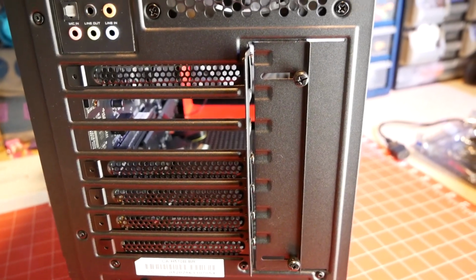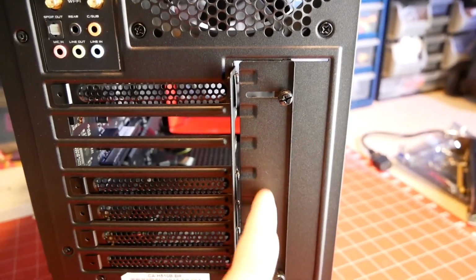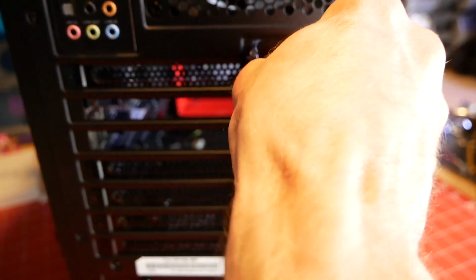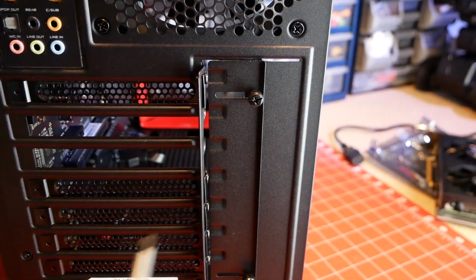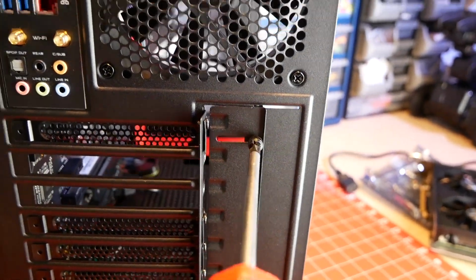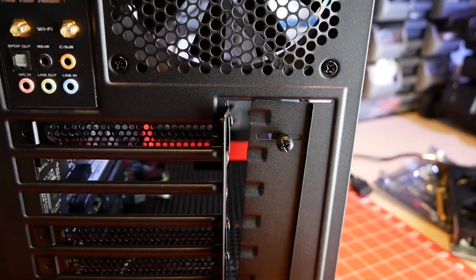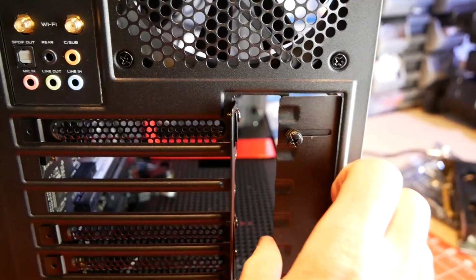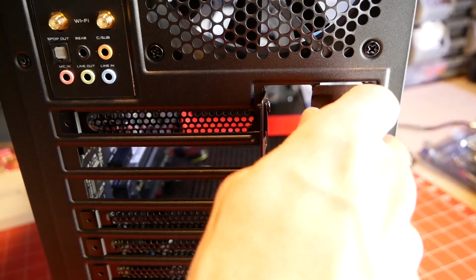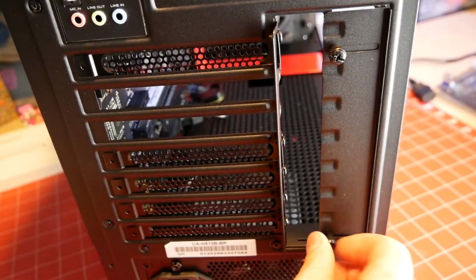And then before I put the card in, I'm going to have to take out this panel right here. So I'll take out these screws. Let me get a screwdriver to help. And I'll slide this. Well, I don't even have to take it completely off. I can just slide it over.